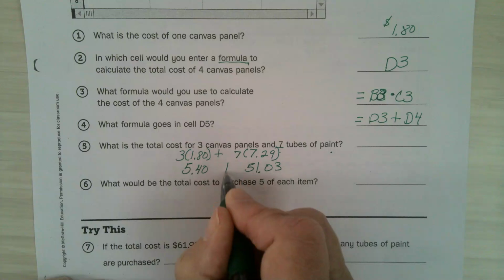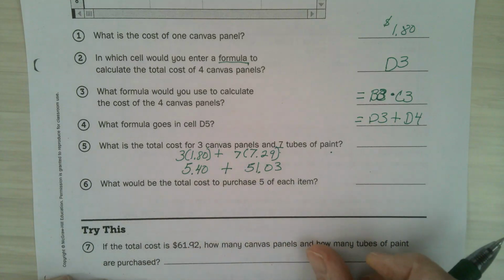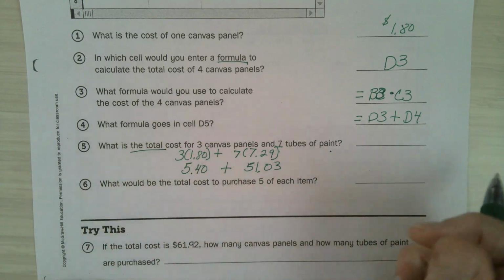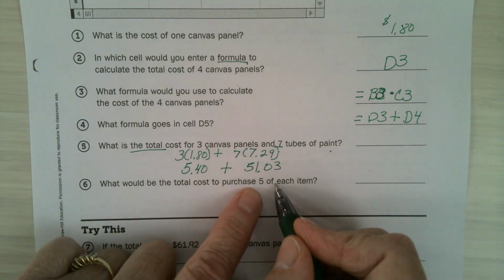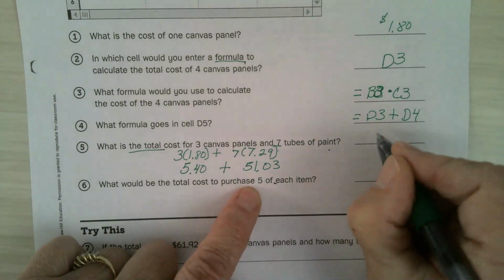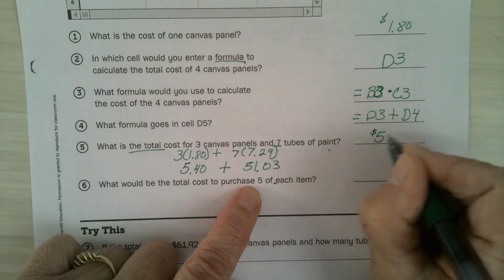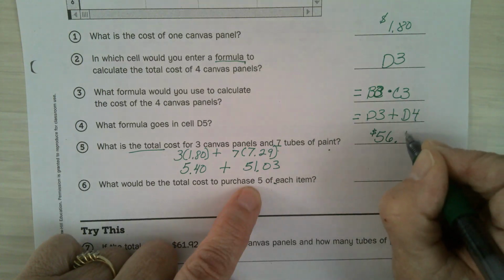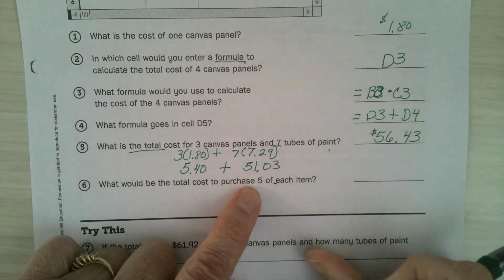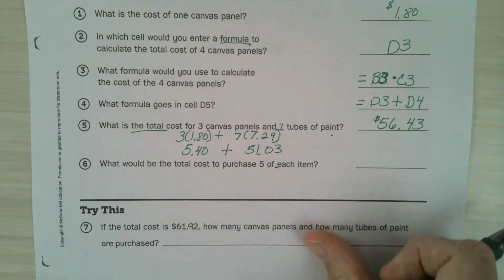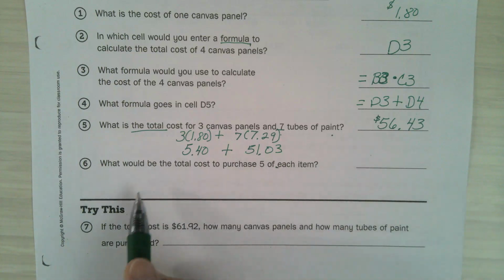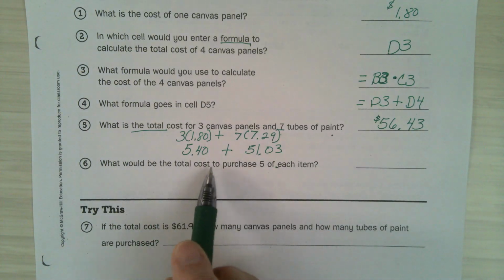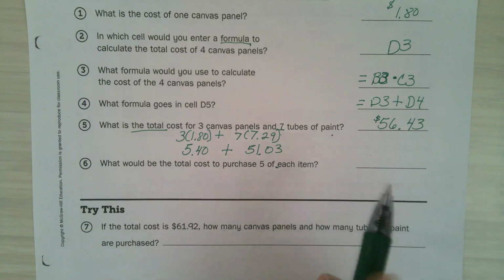Now you add those two numbers together to get the total cost. So $5.40 plus $51.03. $56.43.